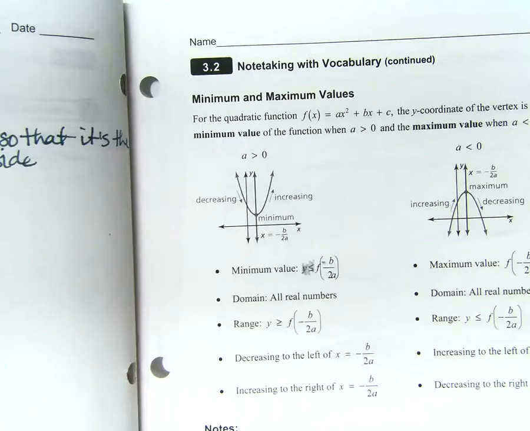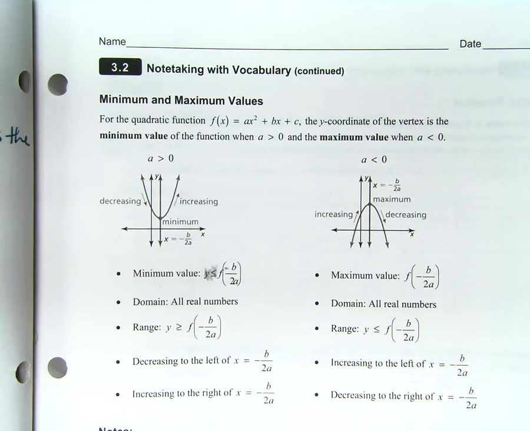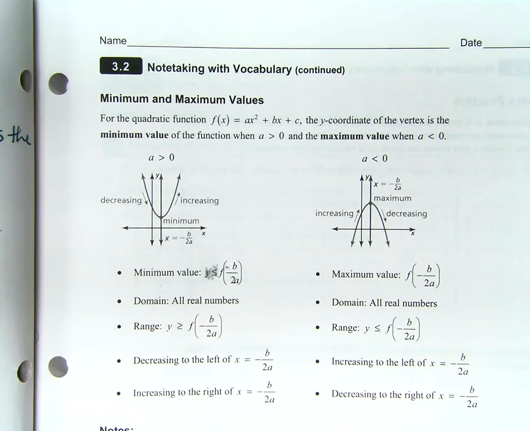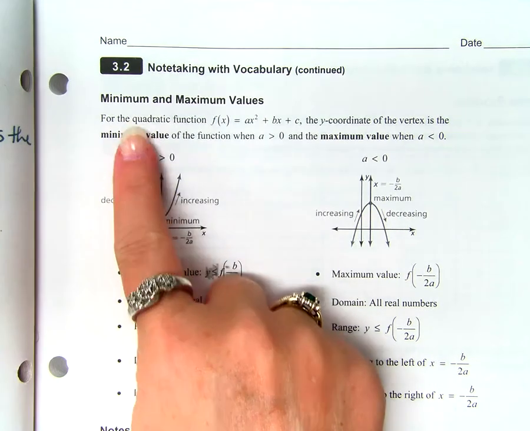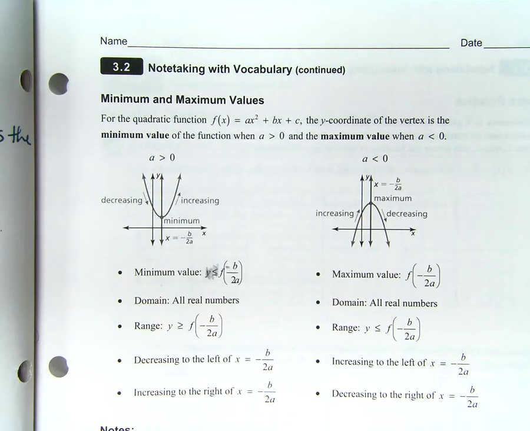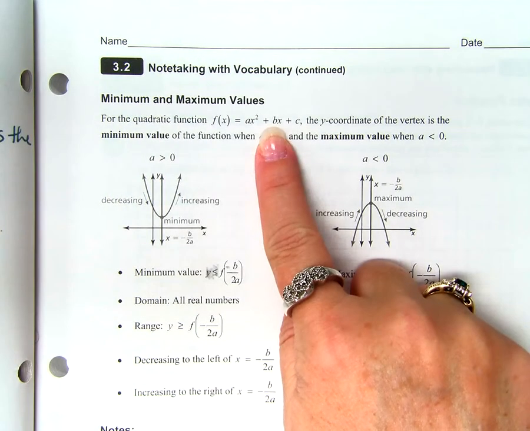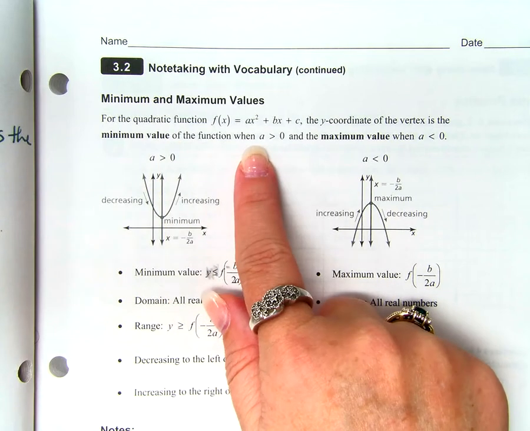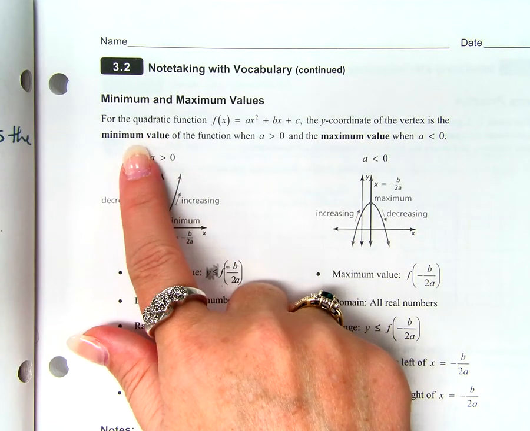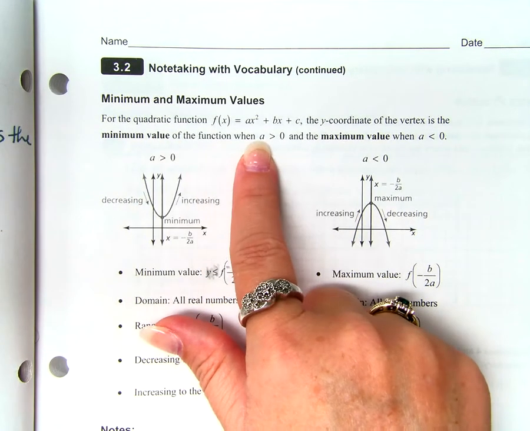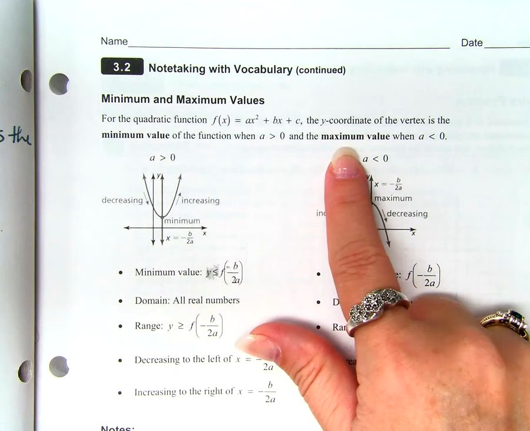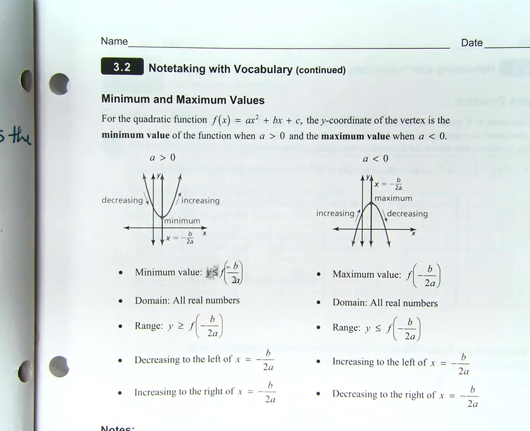All right, let's go to the top of the next page. I don't want to scare you, but it just pretty much gets easier from here. Okay? Now, I know half the time you guys don't believe me when I say it's easier, but look at what it's talking about. Minimum and maximum values. If this is your function, the x-coordinate of the vertex is the minimum value when a is greater than 0, and it's the maximum value when a is less than 0. Wait, what?